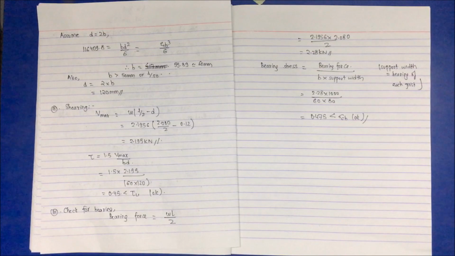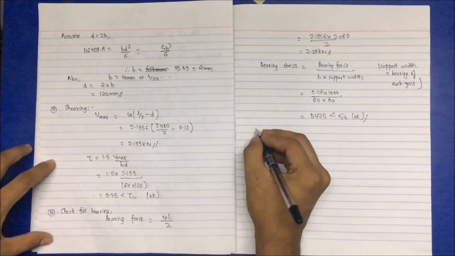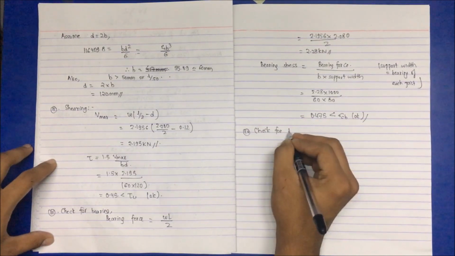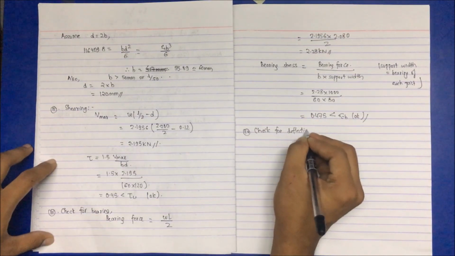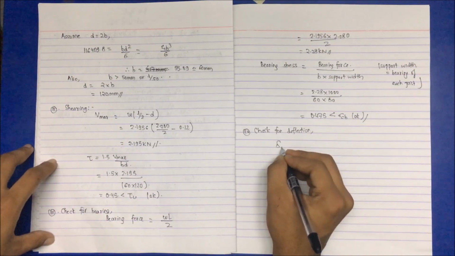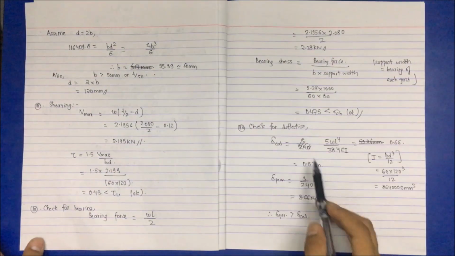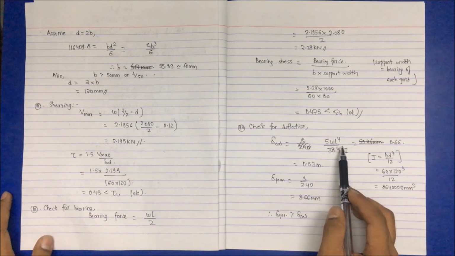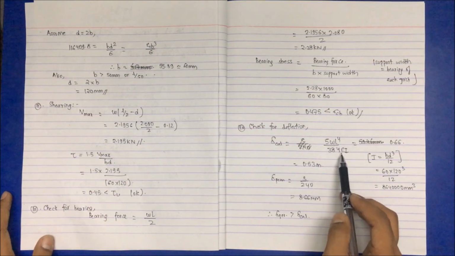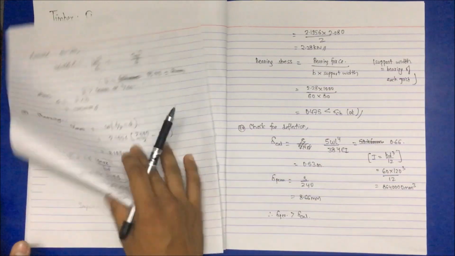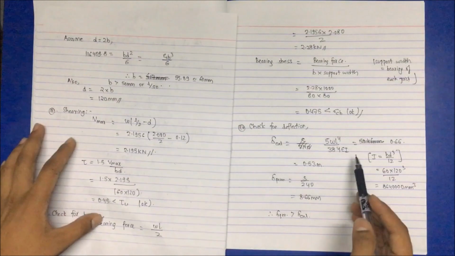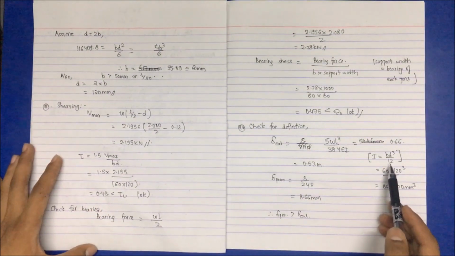Now check for deflection. That is the fourth step. Deflection calculated is given by 5WL4 by 384 EI. W is the load, L is the effective length, E is the elasticity which we have found from the table, 94.8 into 10 to the power 2, and I is the moment of inertia as BD cube by 12.